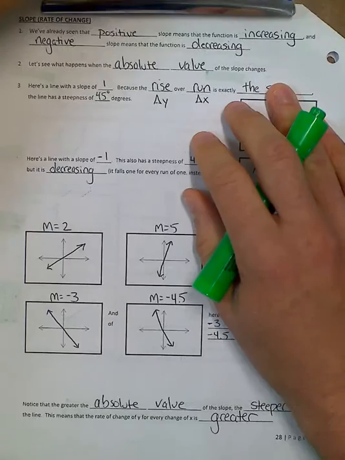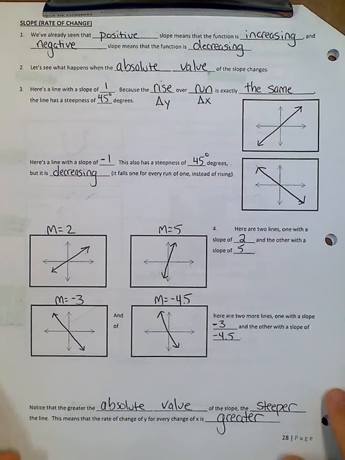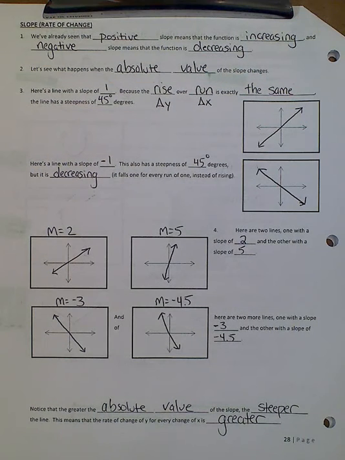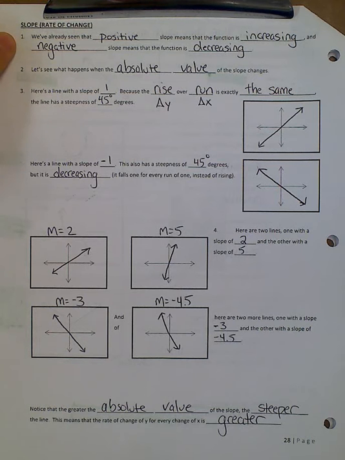Moving on to slope, rate of change. Again, I encourage you to pause the video, copy my notes, and then as we talk through them, make sense of it. Pause, rewind, go back. Part 1 is a recap. We've already seen that a positive slope means the function is increasing. The line should be going up. And a negative slope means the function is decreasing. The line is going down. So let's see what happens when we change the absolute value of the slope. In other words, what if we don't care if it's positive or negative, going up or going down? We're going to see what we refer to as the steepness that slope measures.